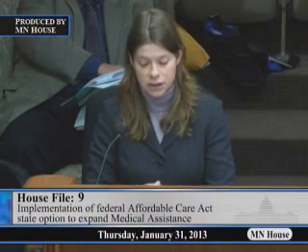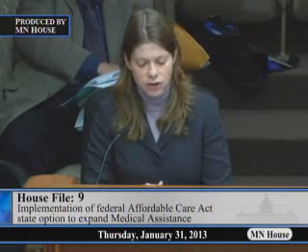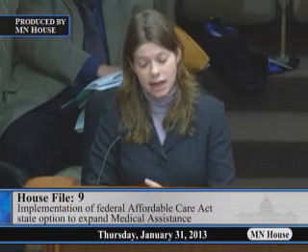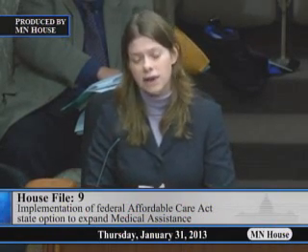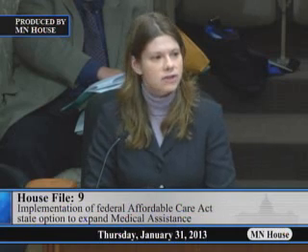According to the governor's budget, this line item for expanding Medicaid up to 138% saved the state $1 billion over the course of 4 years. We also know that House File 9 will mean fewer unpaid health bills. More people having health insurance will help control costs for everyone in the system. And we also know that House File 9 will improve health outcomes.